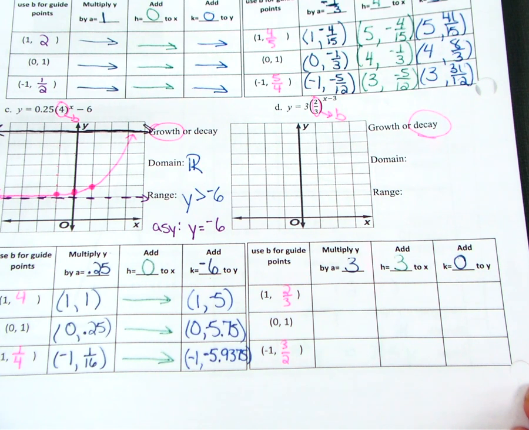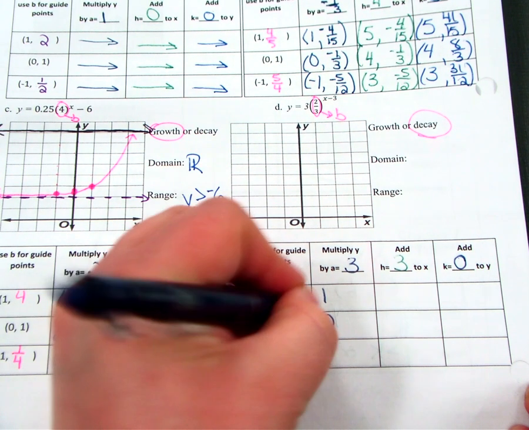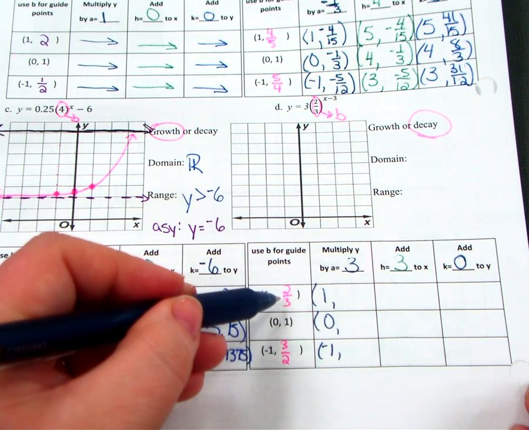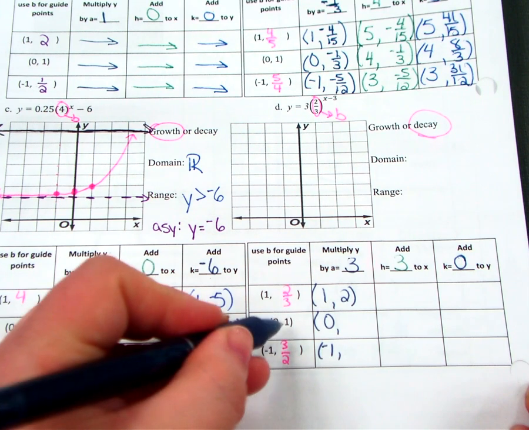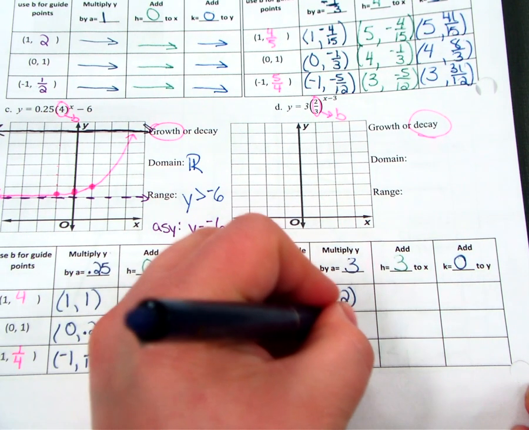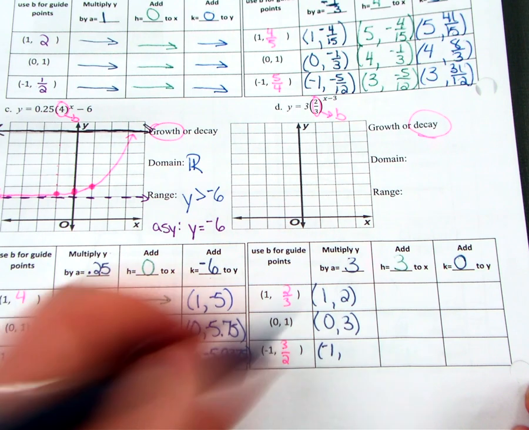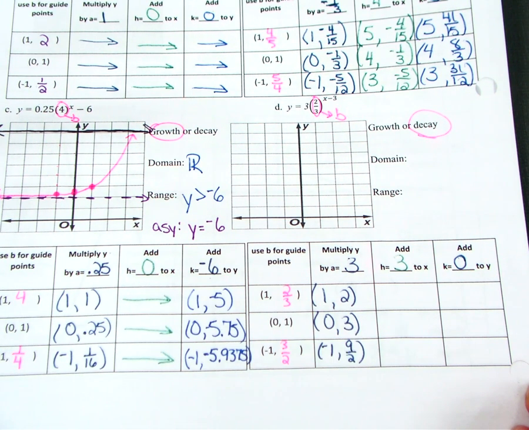Now we're going to apply our transformations here. So our first step is we're going to multiply all of our y values by 3. So all of our x values are staying the same. And I have 2/3 times 3, which gives me 2. 1 times 3, which gives me 3. And then 3/2 times 3 gives me 9/2.